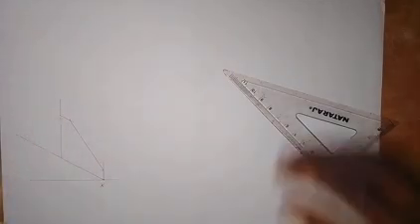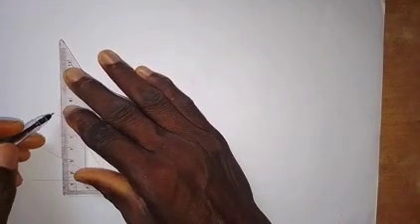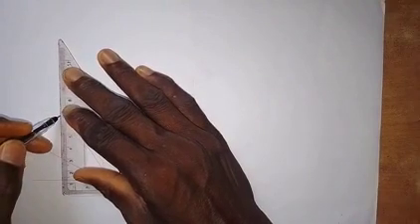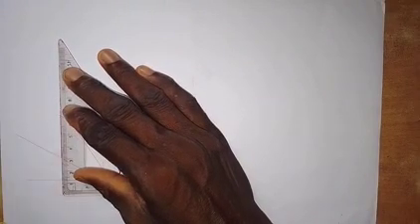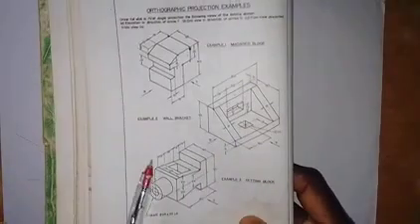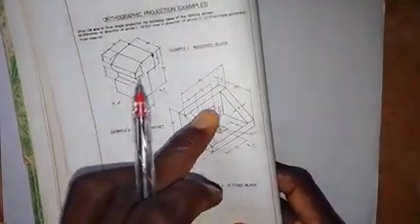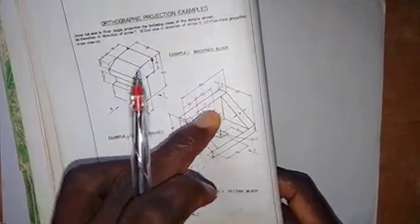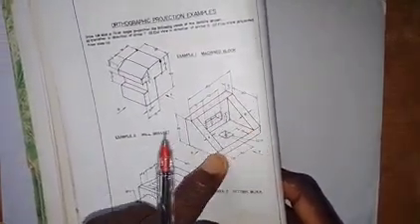Let me take it out for us to see what we have done so far. If you look at what we have done here, we have produced this face as you see here. The next thing that we are going to do is to produce this face, this face, this face, and this face, with this one, and the holes that we have here, the rectangular holes and the square holes.